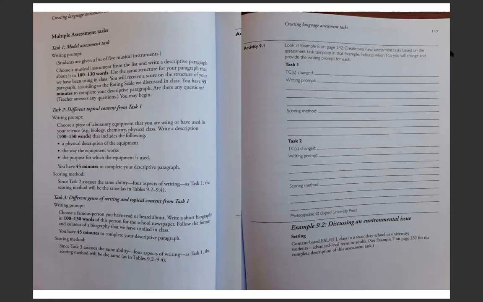Then in task 3, you're going to change the genre of the writing, the genre and the topical content. So you make these 2 changes in the task characteristics. So again, 100 to 130 words, 45 minutes. But now they have to write a biography. A biography is different from writing a descriptive paragraph. So it's a different genre. And again, they have 45 minutes.